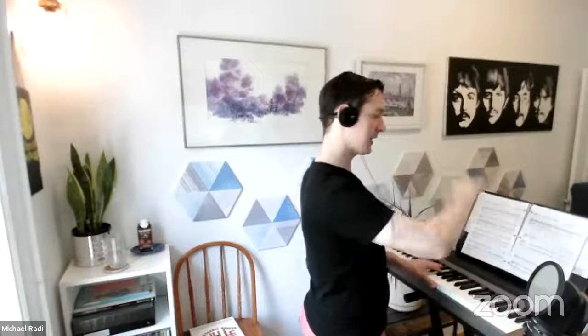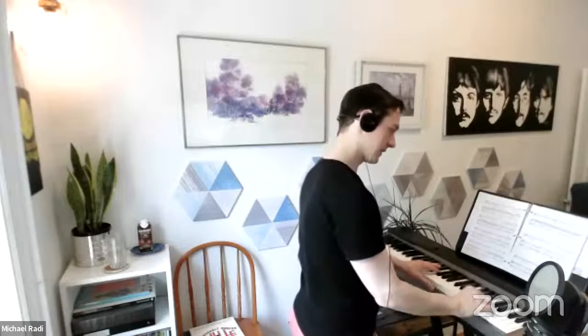Whoop, what's that called? First A section of the second chorus. Listen how sparse this is.